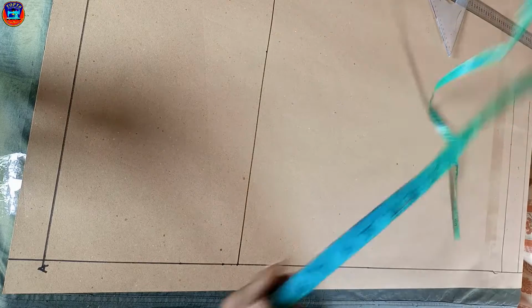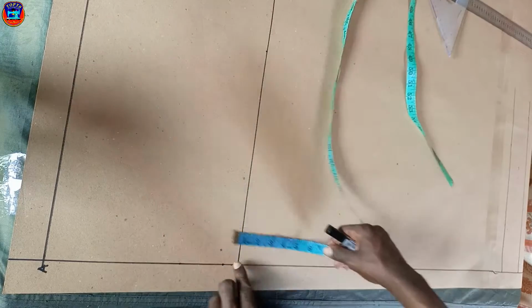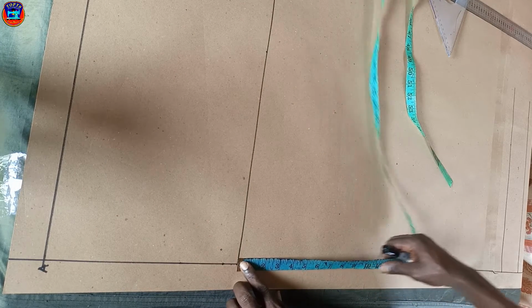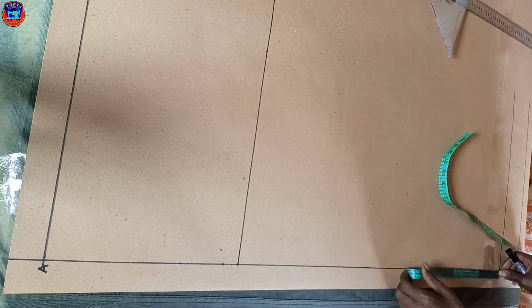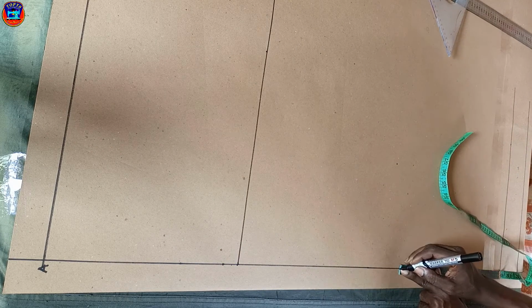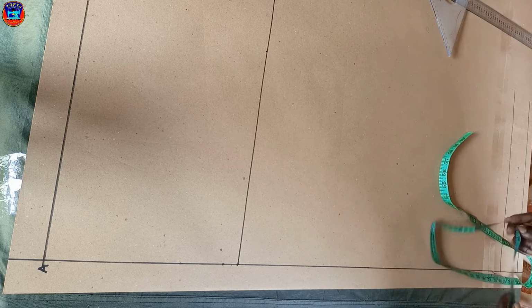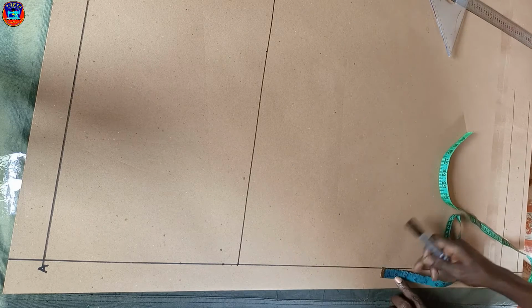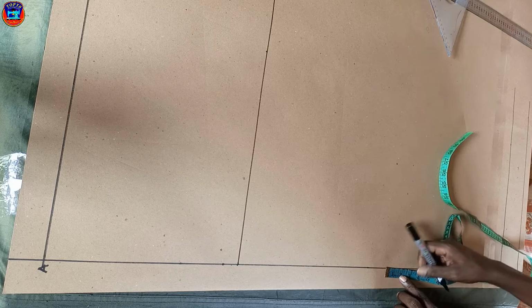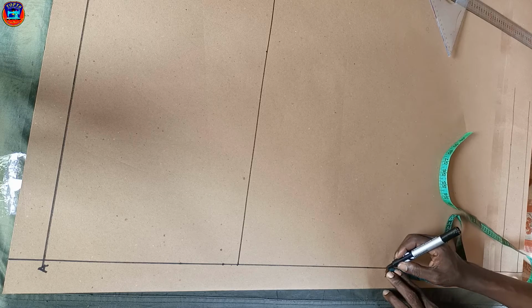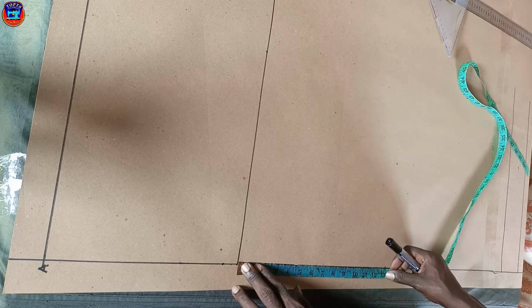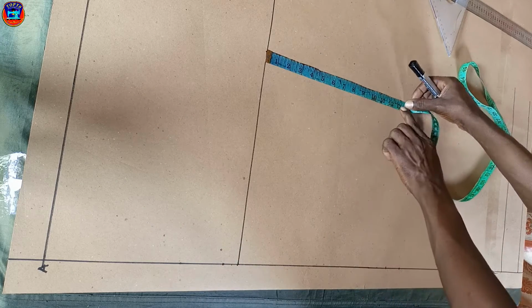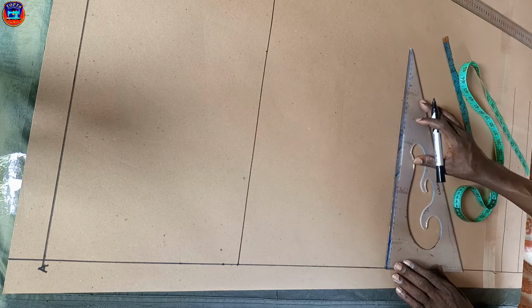Next is to determine knee height line. I measure this distance from the crotch to the hemline. I divide by 2 to get the midpoint. Then, from this midpoint, I mark upwards 1.5 inches for knee line position. After, I square across a straight line like this.